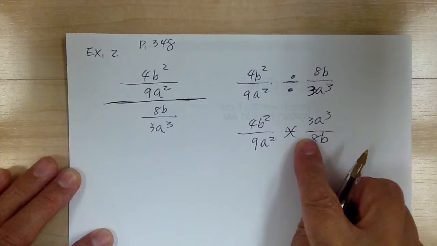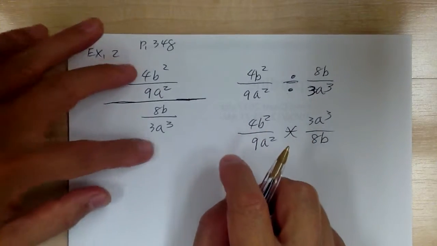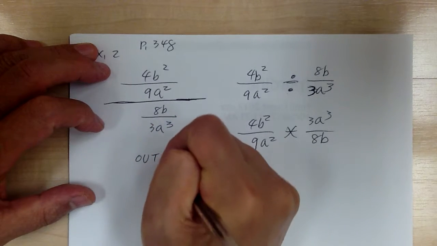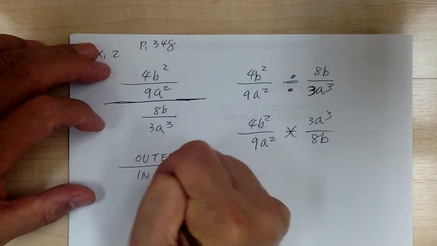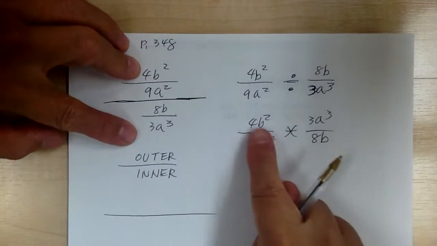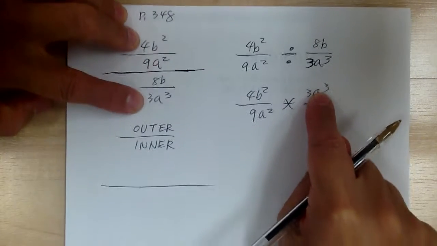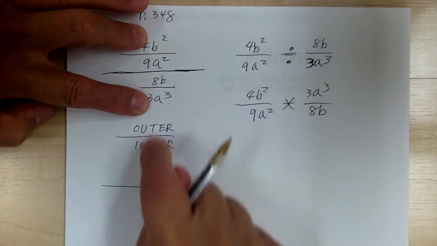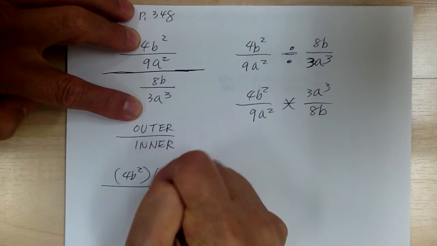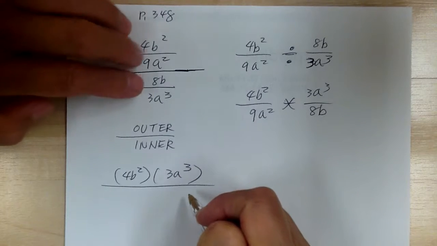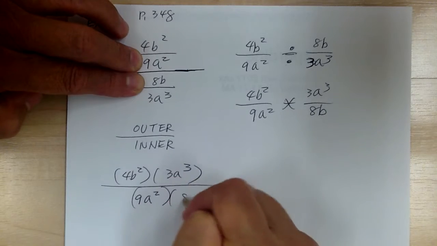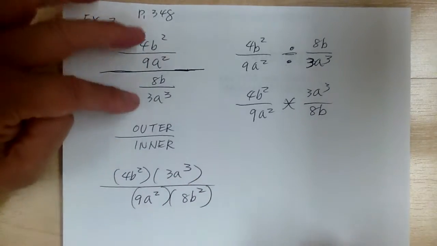So instead of doing all these, just remember that you can do the quick way. Notice that it's going to be the outer over inner. Okay, so the outside goes on the top. See that? See the 4b squared and 3a cubed. So the outside goes on the top, right? And the inside goes on the bottom. So this would be 4b squared, 3a cubed, and the inside goes on the bottom. So you got 9a squared, and you got 8b.